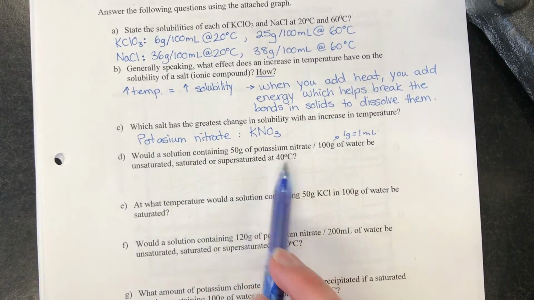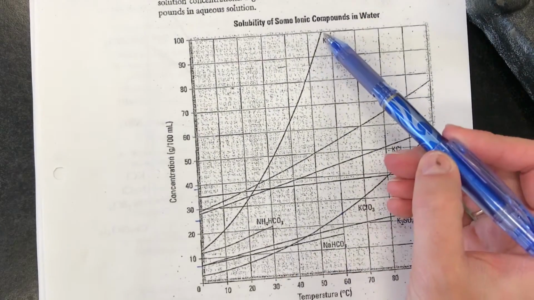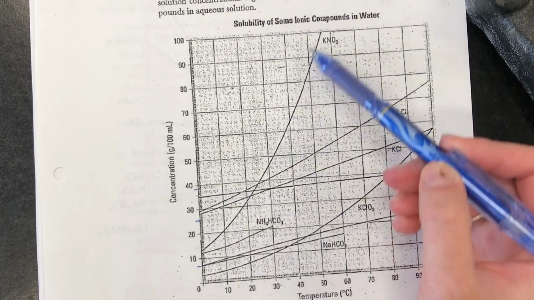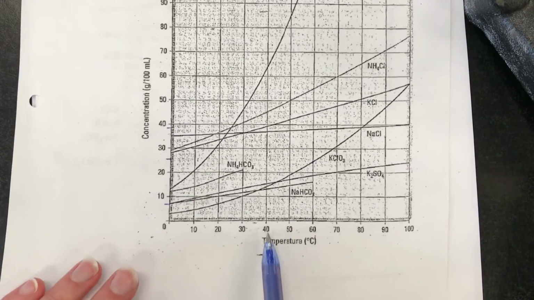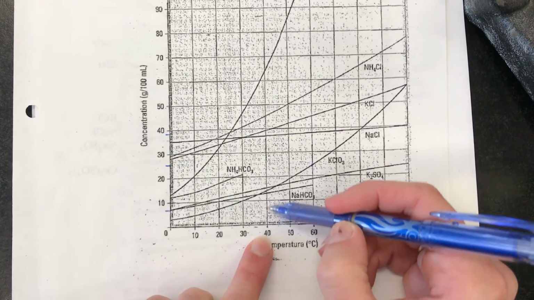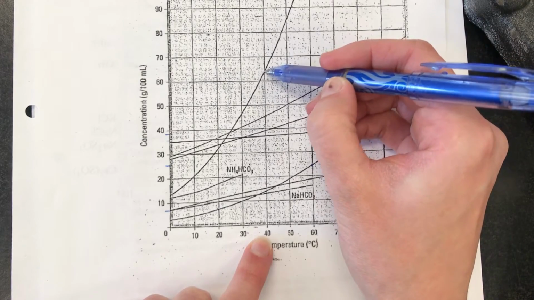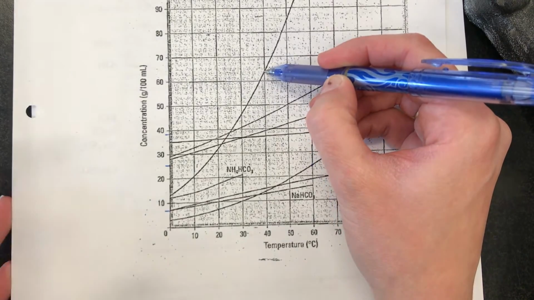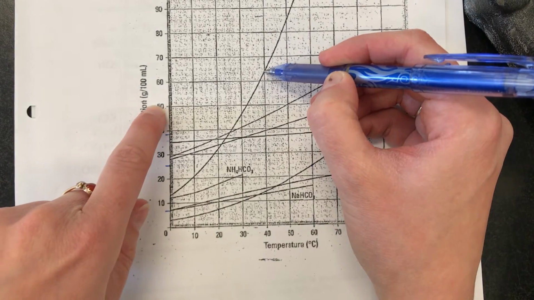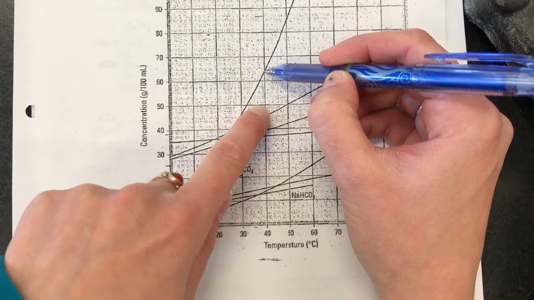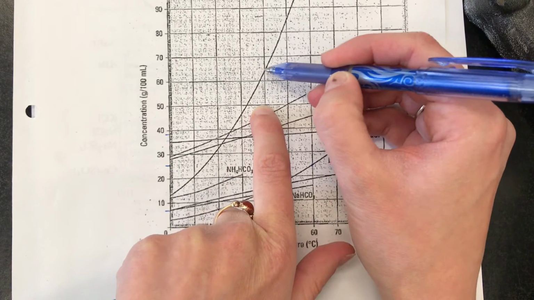at 40 degrees Celsius? So potassium nitrate, we're looking at this steep line here. We're looking at 40 degrees Celsius. So 40 degrees Celsius is right here. So we're looking right here on our graph. If it contains 50 grams, so 50 grams is here. So 50 grams falls below this line.